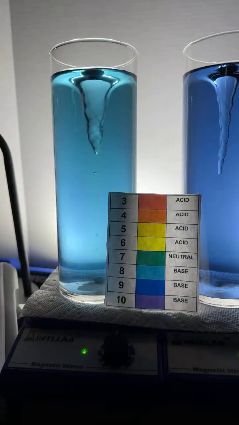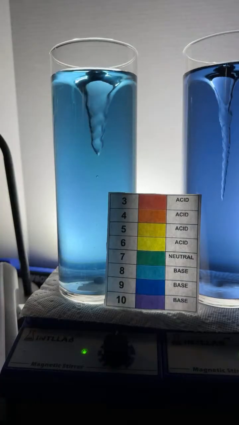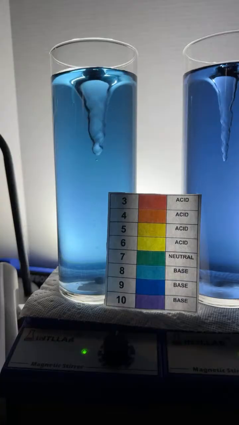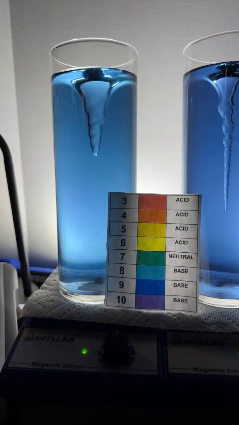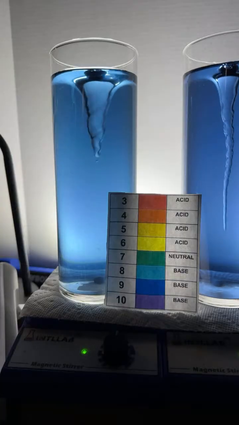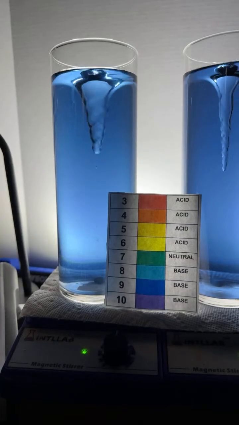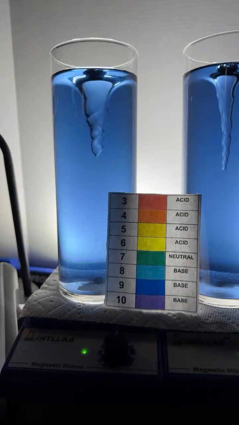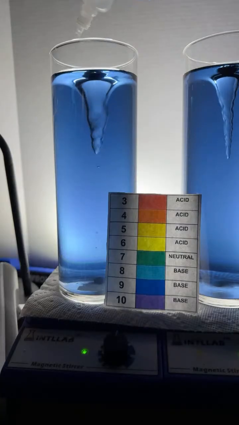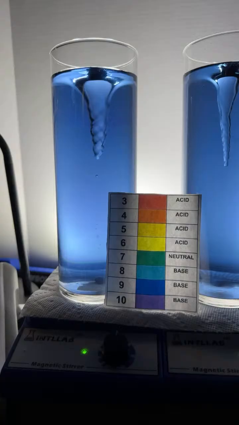So it looks like 3 drops got us to pH 8. Is it possible to take the acidity too far and destroy the indicator dyes? I'm not sure. No, this is not expensive. It's not for fish. It's just for fun. Here we go. There's another drop of base.